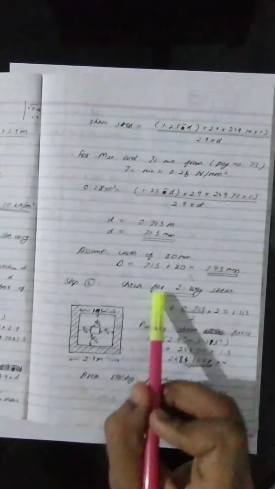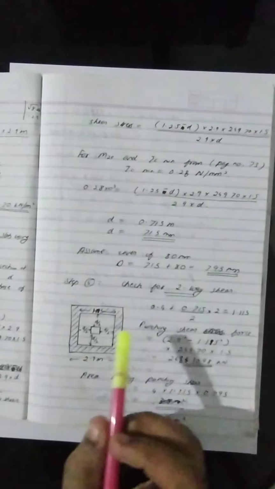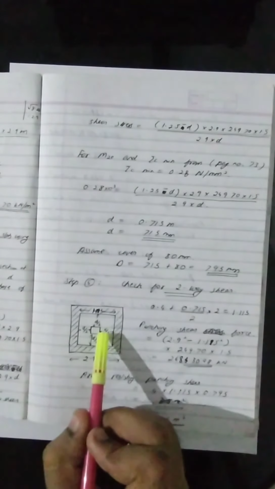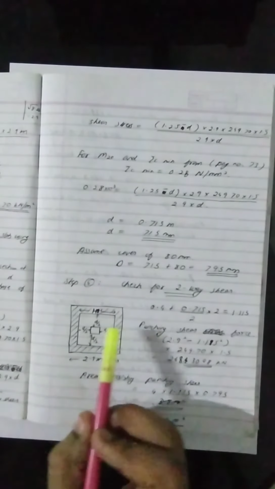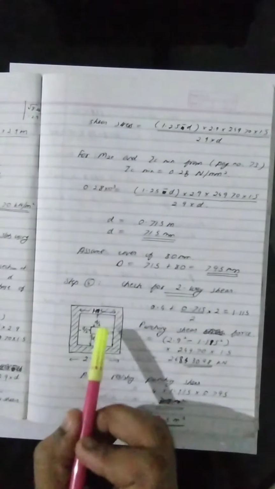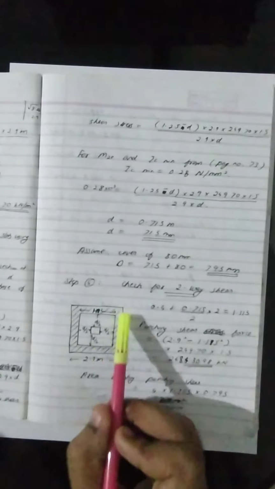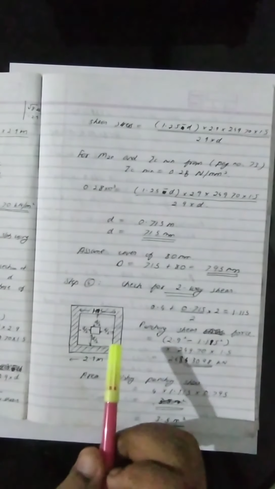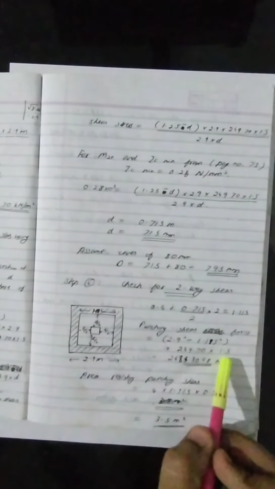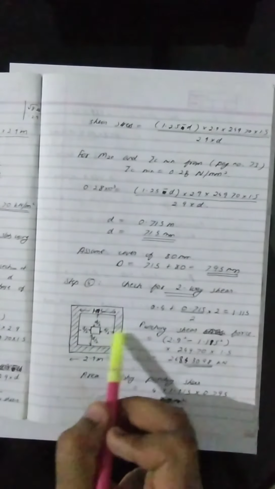Fourth step is check for two-way shear. The two-way shear or punching shear is acting at a distance of d by 2 from the base of column. So the punching shear force becomes this shaded area into actual soil pressure on the base into 1.5. So we have to find the shaded region.